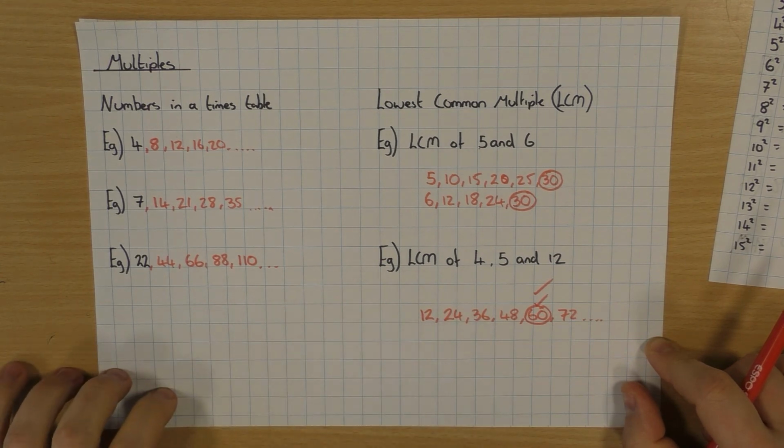But as I said, for big numbers, make sure you check out the video on how to do the highest common factor and lowest common multiple using a Venn diagram, and also using product of prime factors. Both videos are available on the channel, so give them a look.